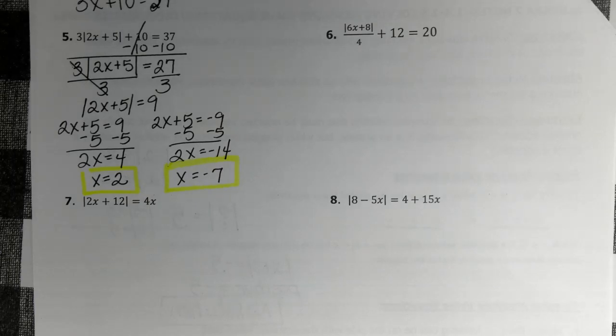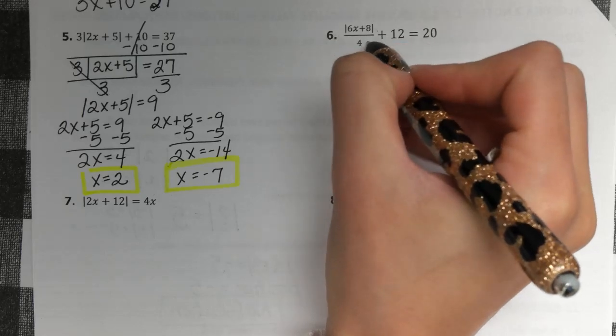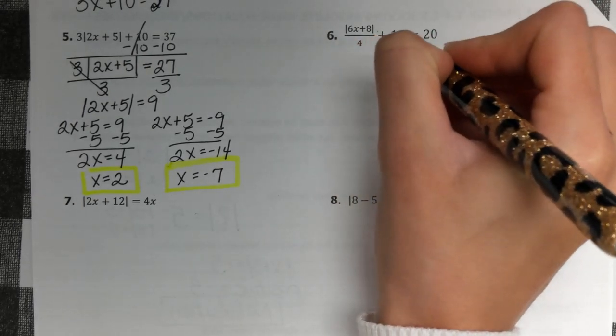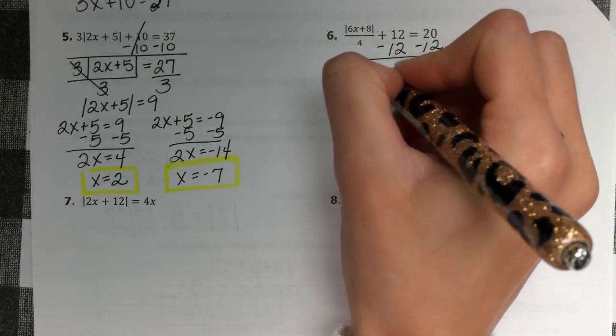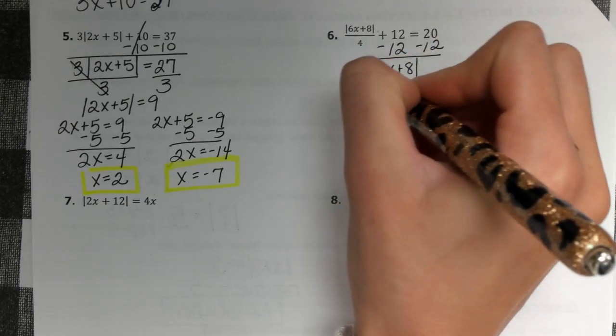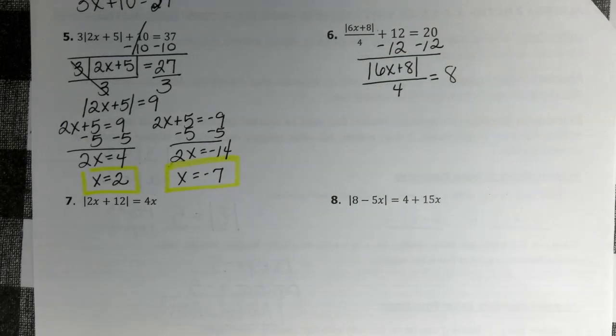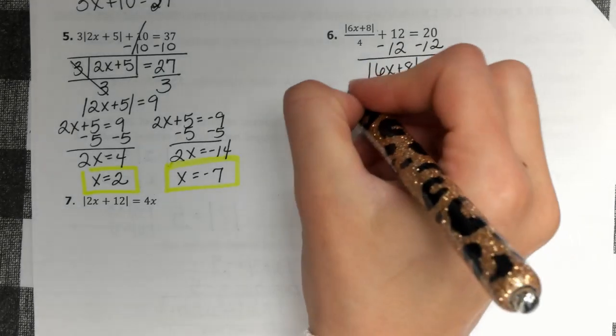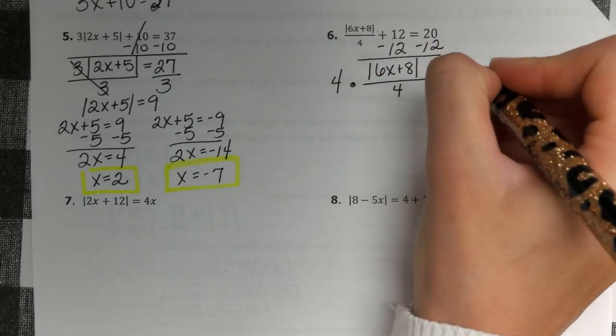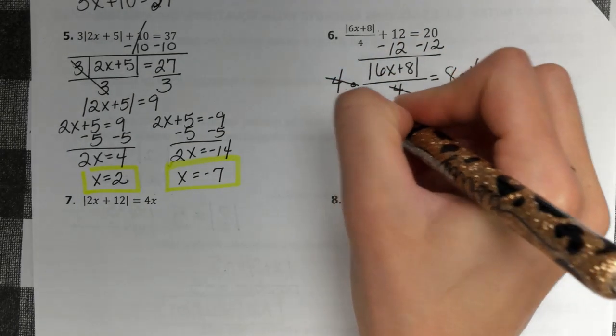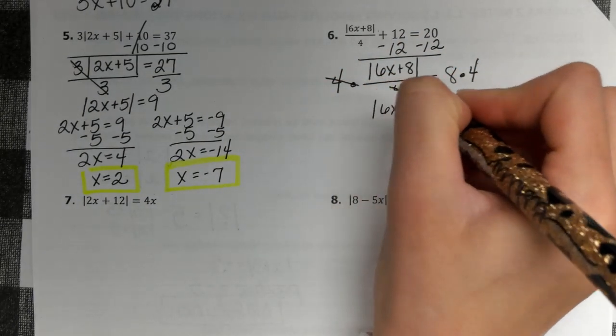So then number 6, I have the absolute value of 6x plus 8 over 4 plus 12 equals 20. Okay, so this entire thing is together. So I want to get rid of this 12 by subtracting it. And I have the absolute value of 6x plus 8 divided by 4 is now equal to 8. Now, if the absolute value is being divided by 4, what am I going to do to undo that? I'm going to multiply by 4. So then the absolute value of 6x plus 8 equals 32.